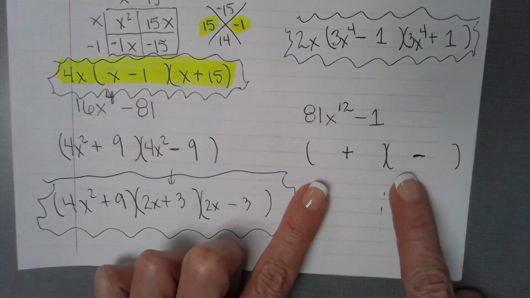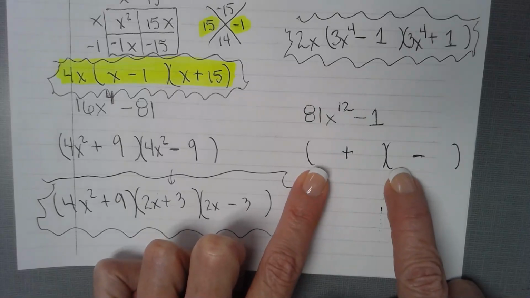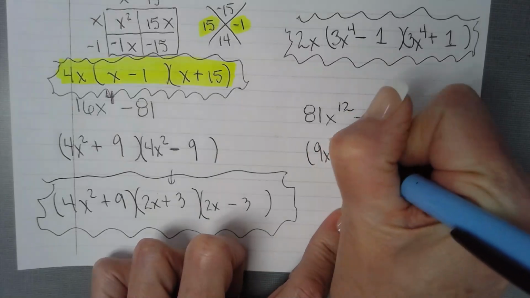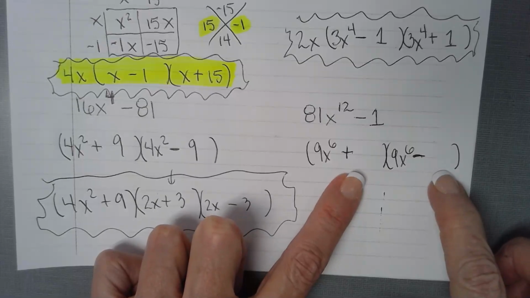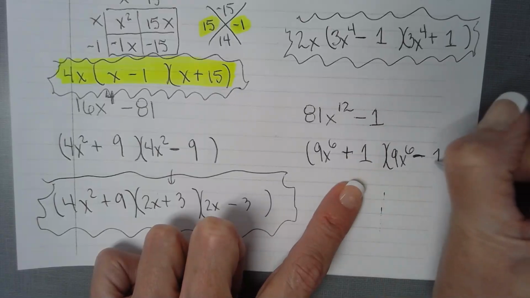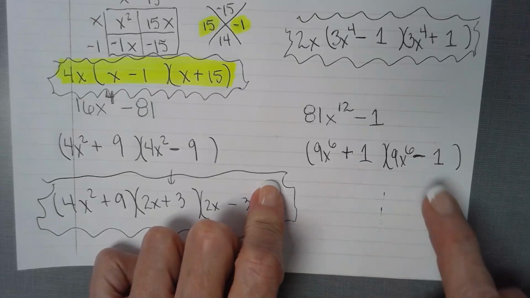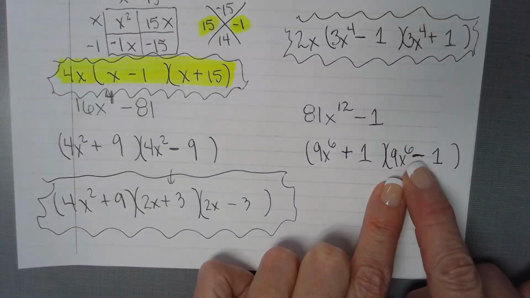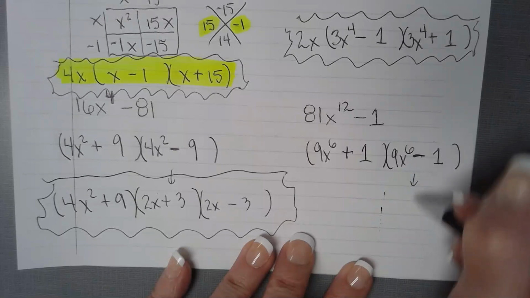Okay, what'd you get in the front slots? 9x to the power of 6. What'd you get in the back slots? Factors of 1, or 1 times 1. Okay, now take a look. Plus sign, so definitely can't factor this again, but look at this. Two terms, perfect squares with a minus sign. Y'all, that gets factored again. So now I want you to factor that again.